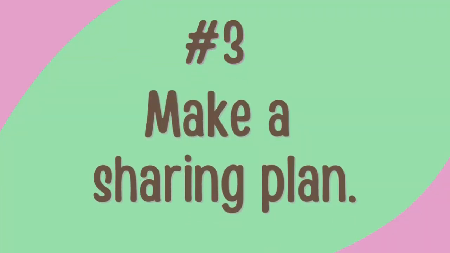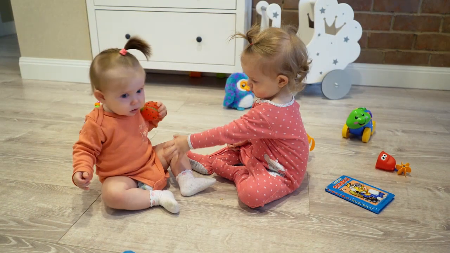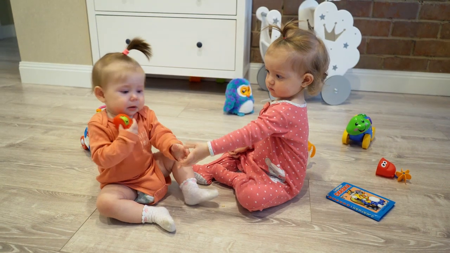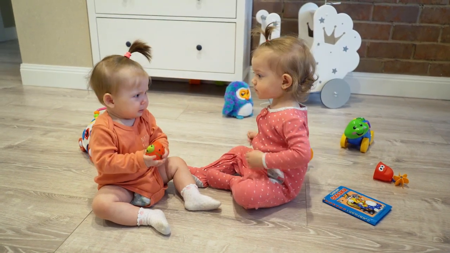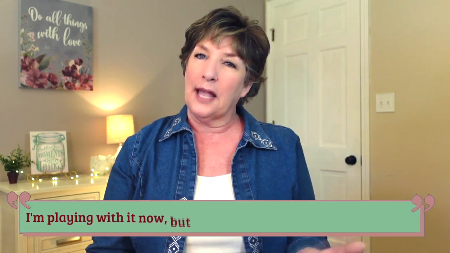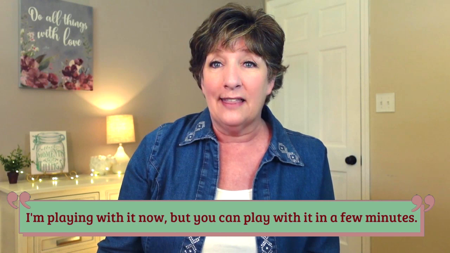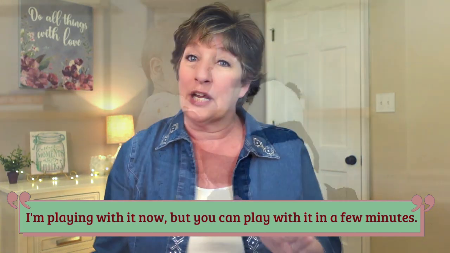Number 3, make a sharing plan. Make a plan with them about how and when they will share with others. So discuss the scenario where they're playing with something and another child comes and wants to play with it too. Ask them what they would do. Talk about how to say a certain phrase so they'll know exactly what to say and what to do. Have them say, "I'm playing with it now, but you can play with it in a few minutes." Then explain that this is the sharing moment.